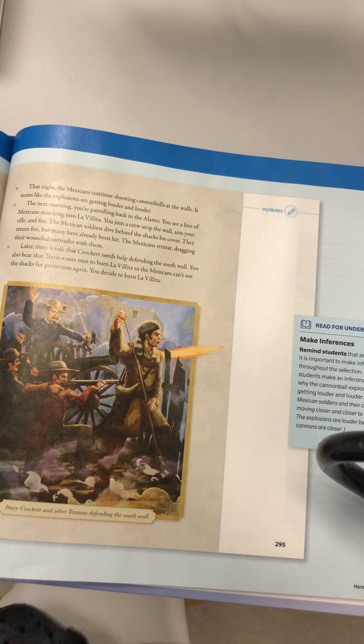Later, there is talk that Crockett needs help defending the south wall. You also hear that Travis wants men to burn La Villa so the Mexicans can't use the shacks for protection again. You decide to burn La Villa.